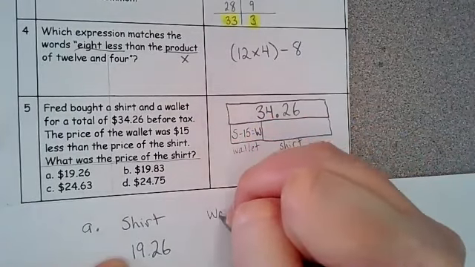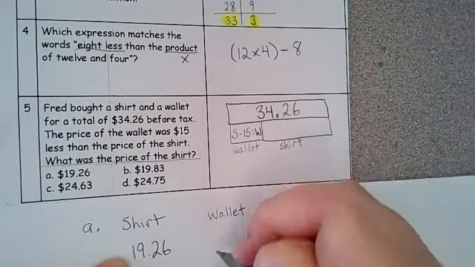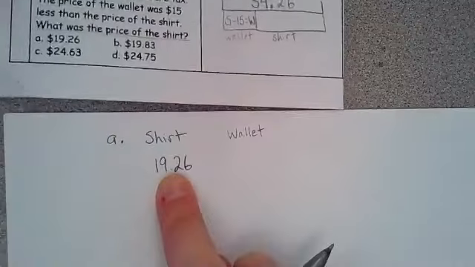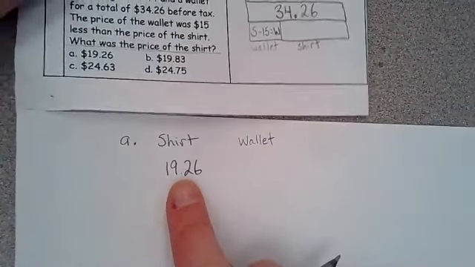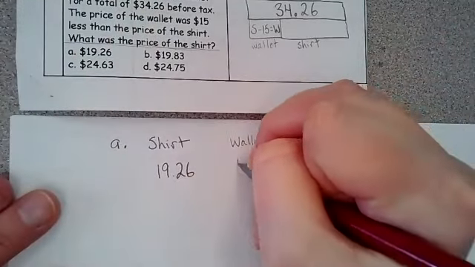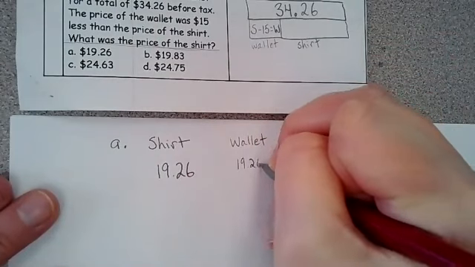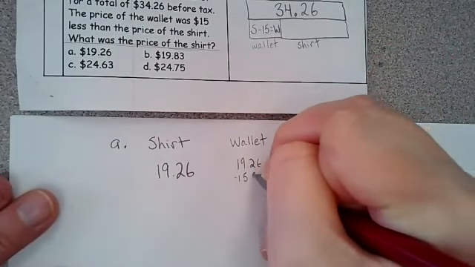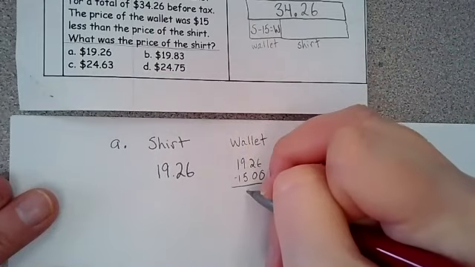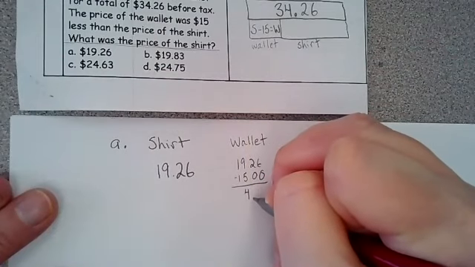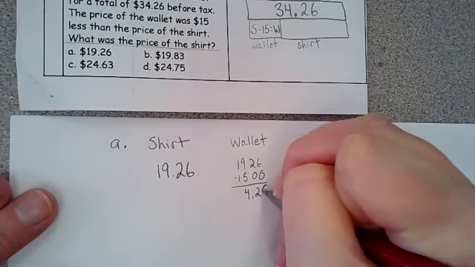So come over here, write wallet. And the wallet is going to be 15 less than $19.26. So you're going to put $19.26, take away $15, line up your decimals, and you're going to get that the wallet is $4.26.